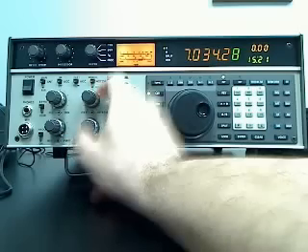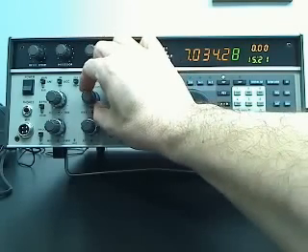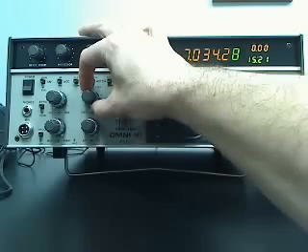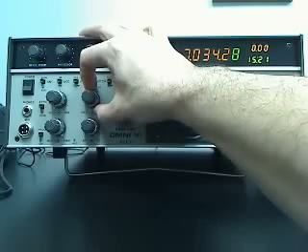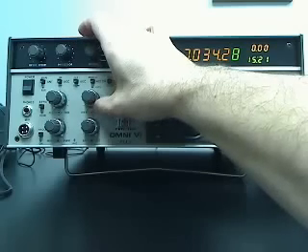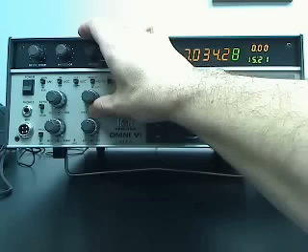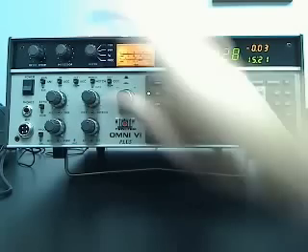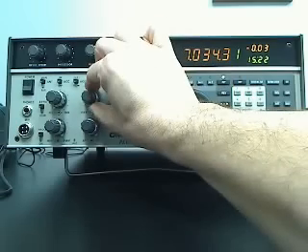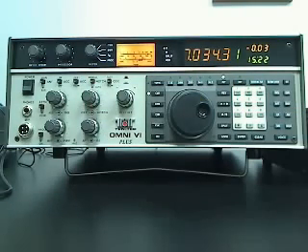We will try to find a sweet spot here. Okay, you can see right there we've got about 40 dB of notch depth to notch out that signal.